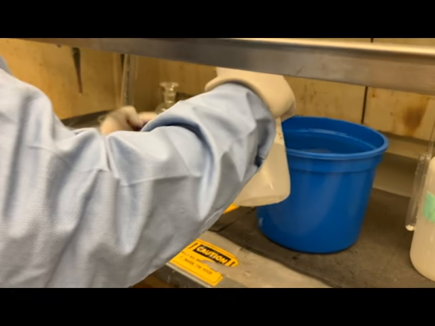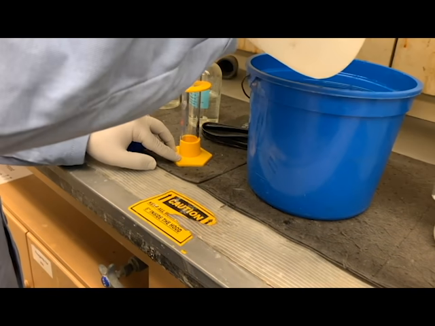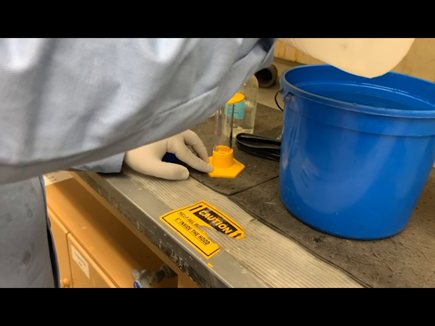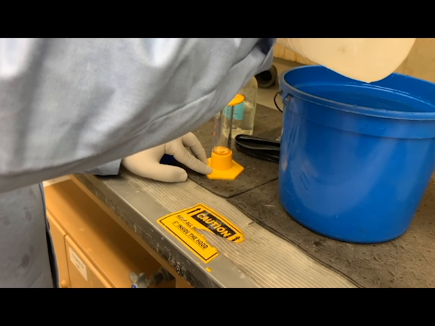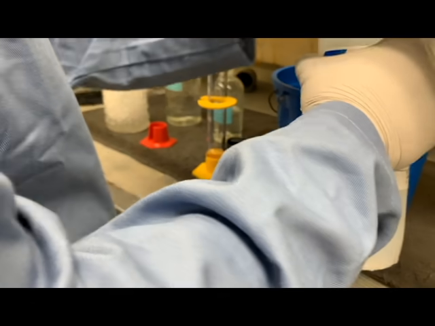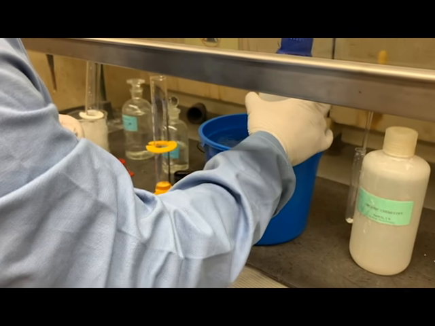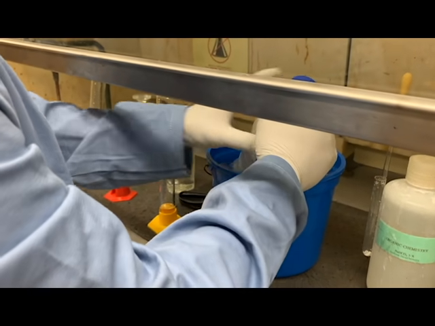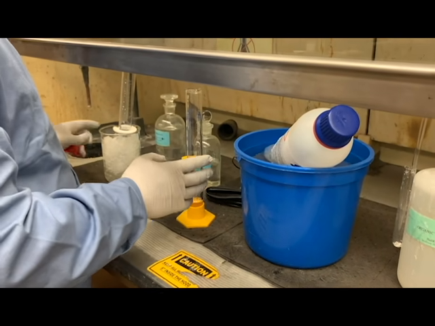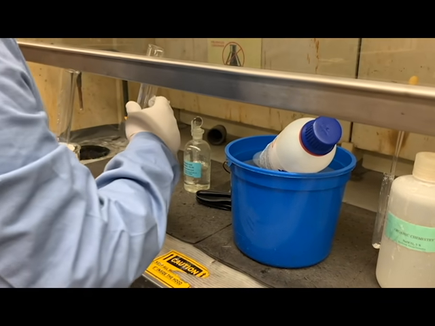We need 15 ml of tertiary butanol, so I'm measuring that in a graduated cylinder. Don't forget to cap your reagents once you are done with it. Now I'm going to take the reagents into my bench hood.